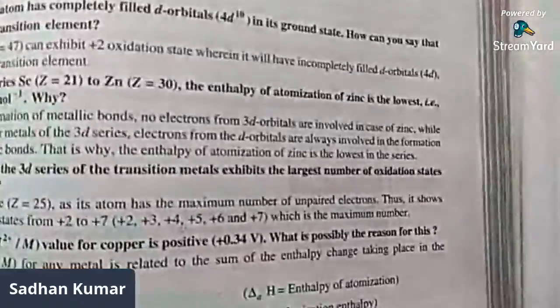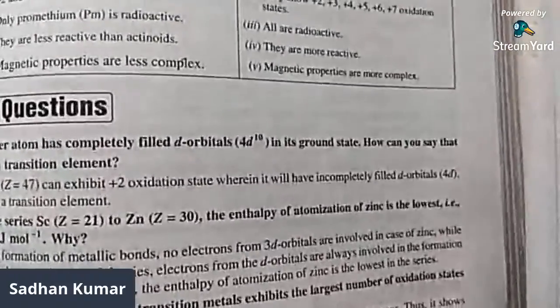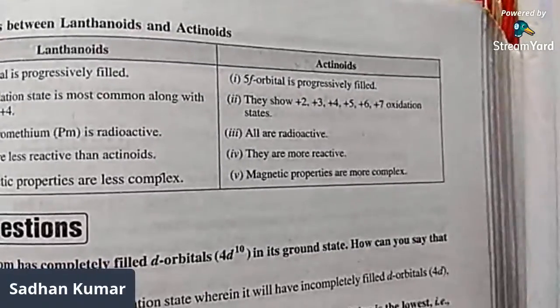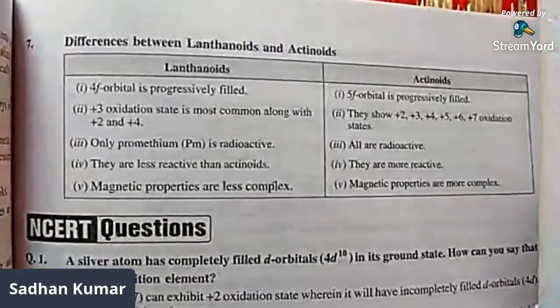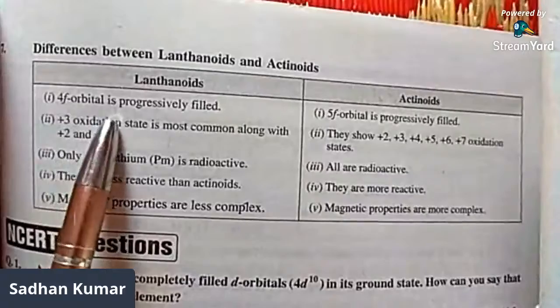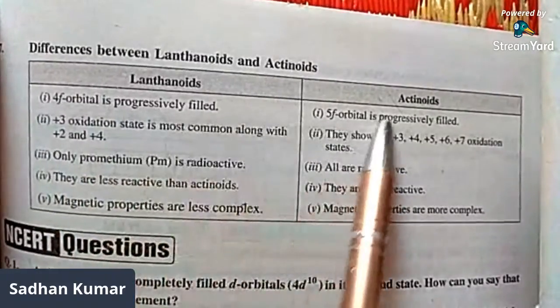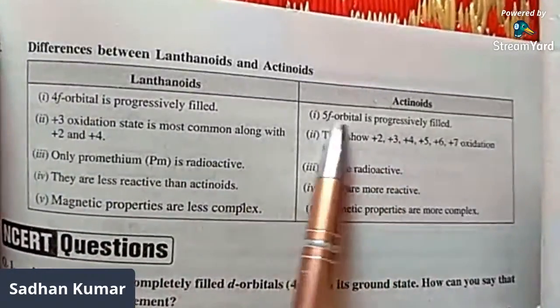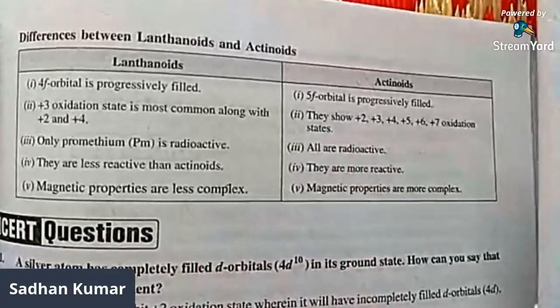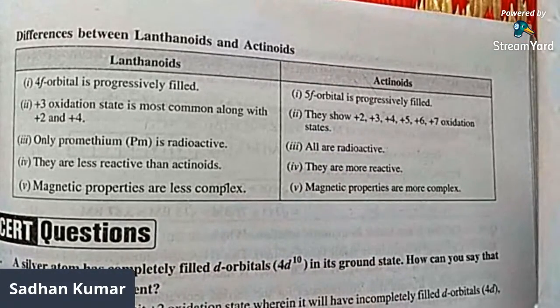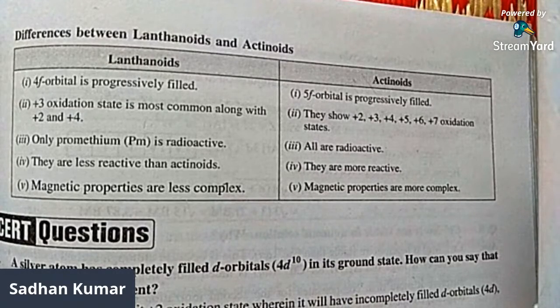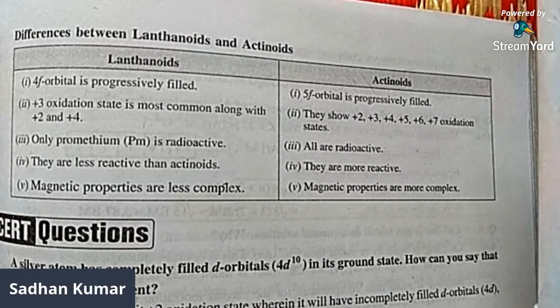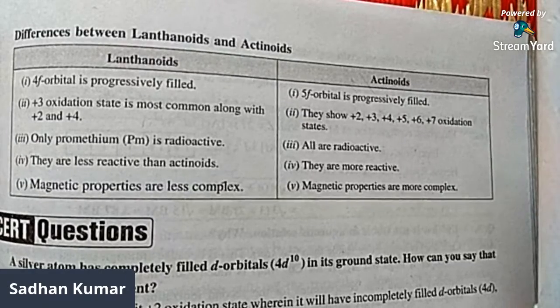After that, we have the next topic, a comparative study of lanthanides and actinides. What we know is that lanthanides are those elements in which the 4f orbitals are progressively filled. Actinoids are those elements in which the 5f orbitals are progressively filled. In lanthanides the filling of orbitals takes place in the 4f orbital. In actinoids, filling of orbitals takes place in the 5f orbital.